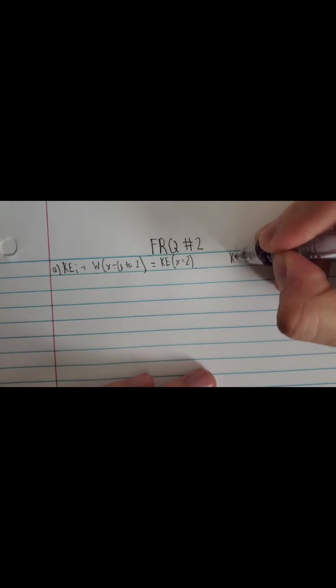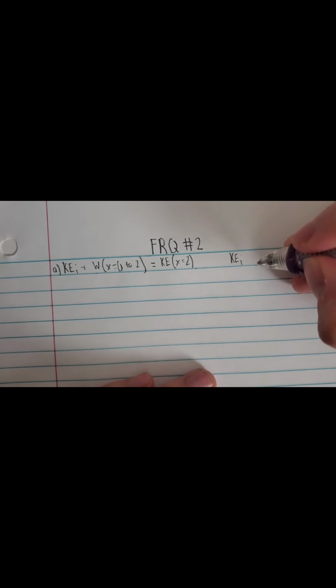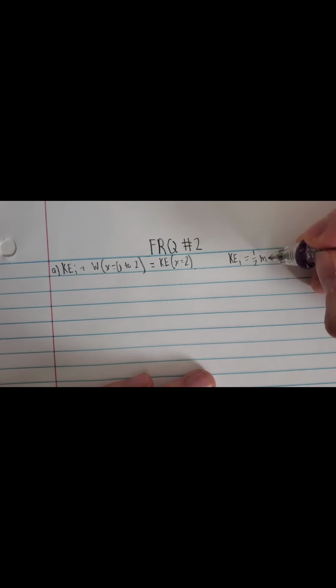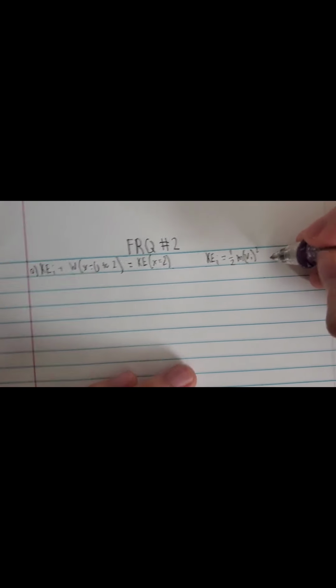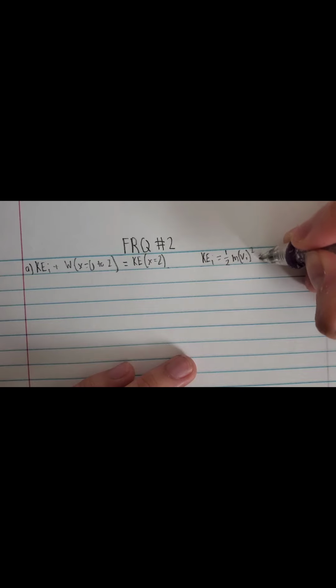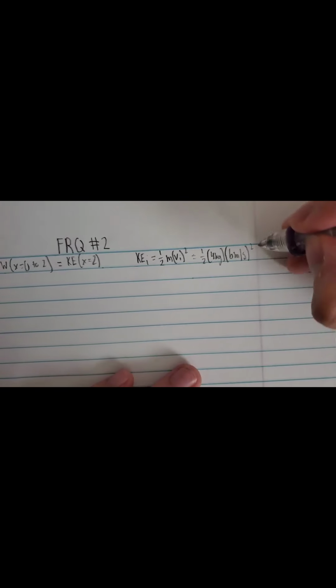My KE initial is equal to 1/2 mv squared. That's the equation for KE. And this is VI, so 1/2 m vi squared. And now I can plug in my numbers. So 1/2, and then mass was given to be 4 kilograms. VI was given to be 6 meters per second, and squared. Plugging this into the calculator, we're gonna get 72 joules.